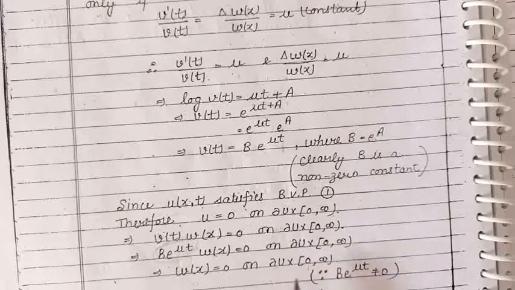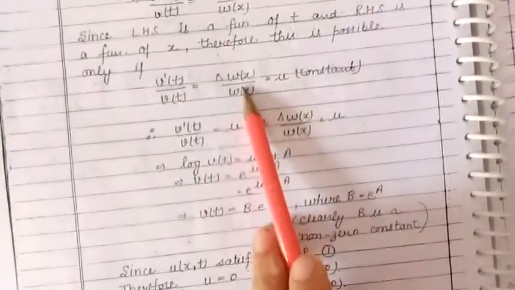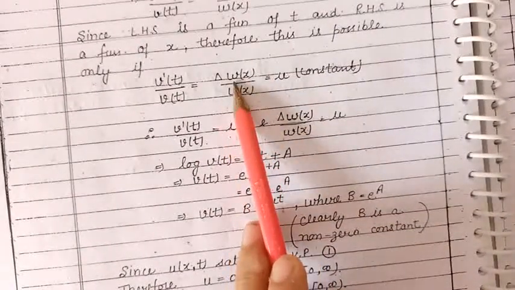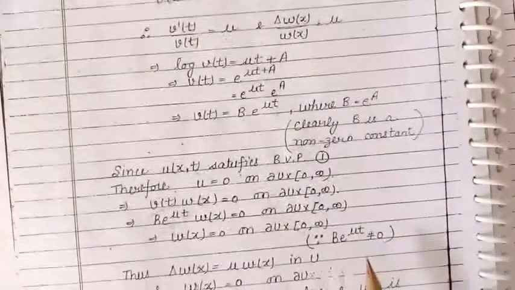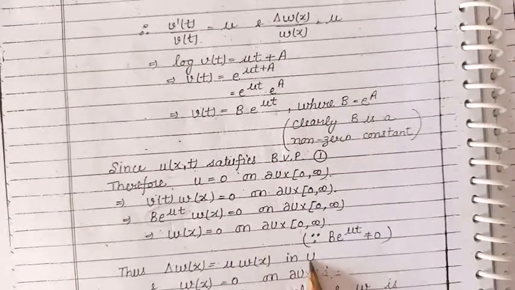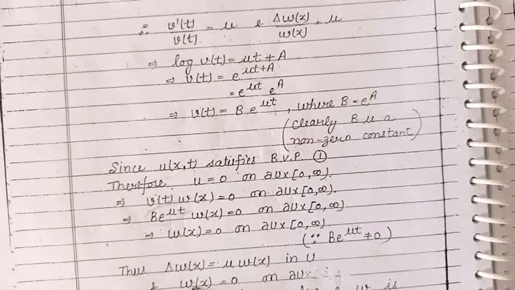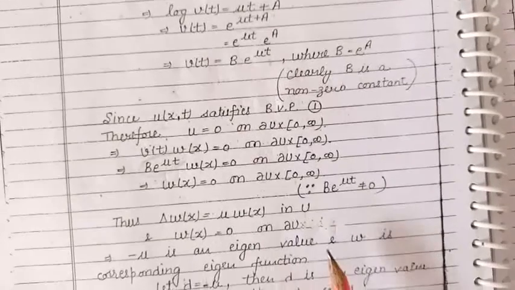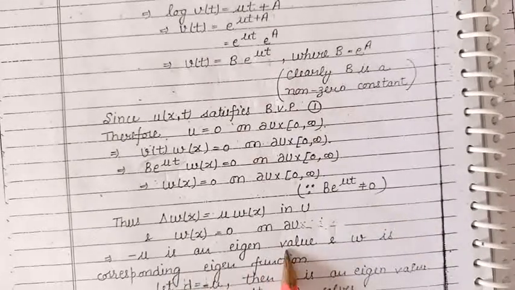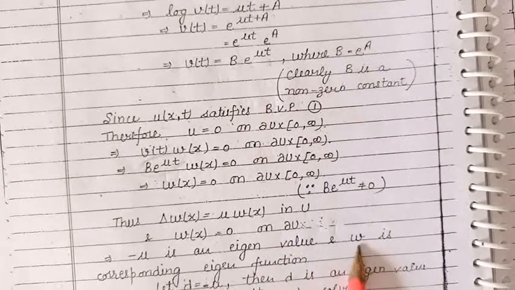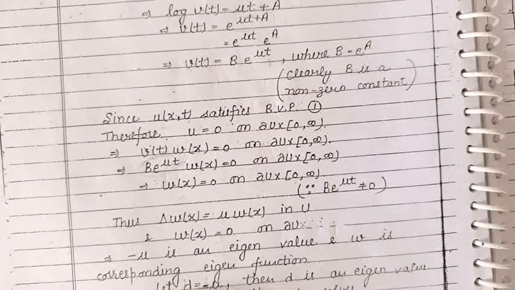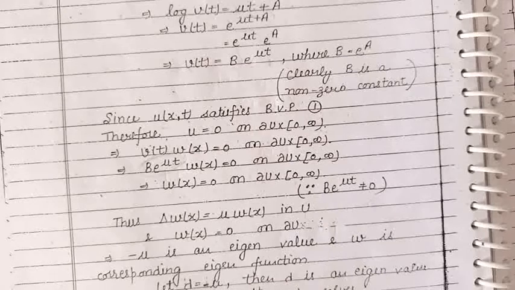Thus we have Laplacian of w is equal to mu into w in the set U, and on the boundary of U the value of w is 0. So by the definition of an eigenvalue of the operator minus del, we can say that minus mu is an eigenvalue and w is the corresponding eigenfunction. Now let us take lambda is equal to minus mu.